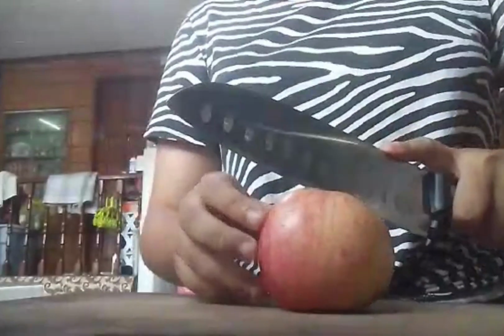Oxidation. Howdy! Have you ever wondered why an apple turns brown? Well, we're gonna talk about that in today's activity. For this experiment, I cut one apple into two not so equal slices after it was properly washed.